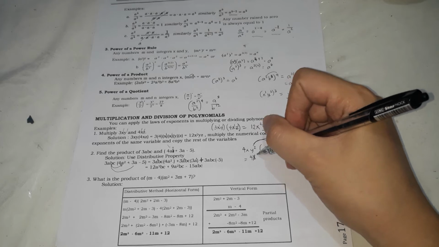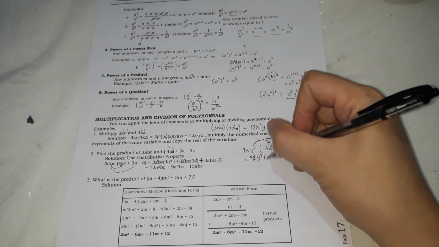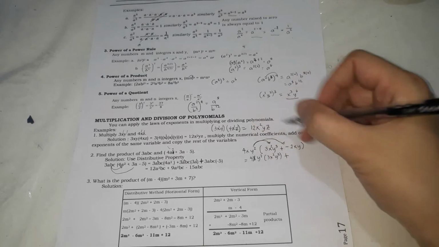So, rewrite na lang tayo so that it will be easier to understand. This is xy. Distribute plus, copy this one, distribute it to here. So, 4xy squared times negative 2xy. So, this times this one plus, copy plus, times, ganito na siya.